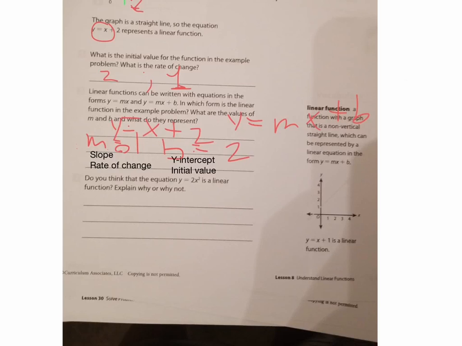Okay, so it says, do you think that the equation y equals 2x to the second power is a linear function? Explain why or why not. Okay, the reason why is because there is an exponent on your x. There's an exponent on your variable. All right, which makes that an exponential function instead of a linear function, okay? So that is why it is not a linear function.